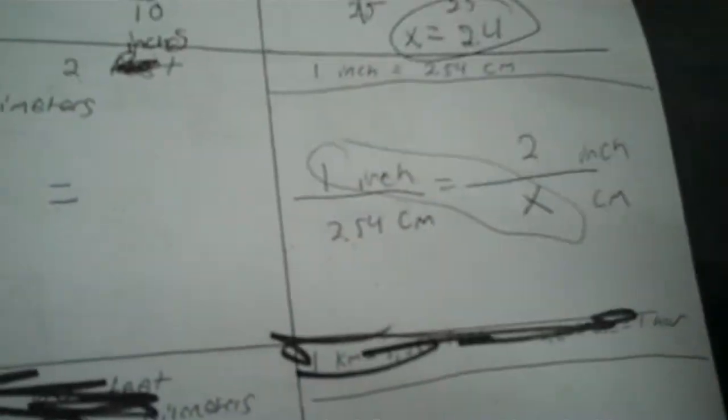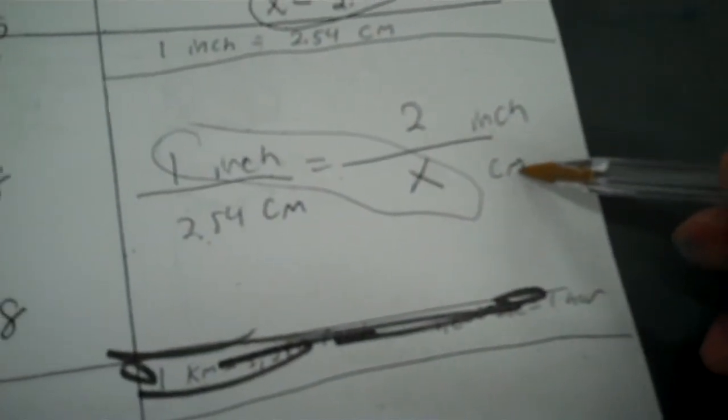So I've got 1x, because 1 times x, and 2.54 times 2 is 5.08. You can divide by 1, although it's going to be just the same thing, 5.08. And then put cm as your label, because that's where the x is. So you've just figured out how many centimeters that is.